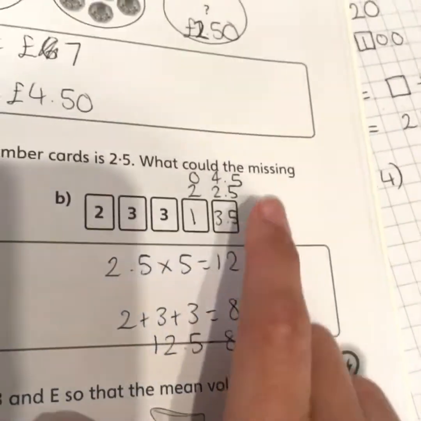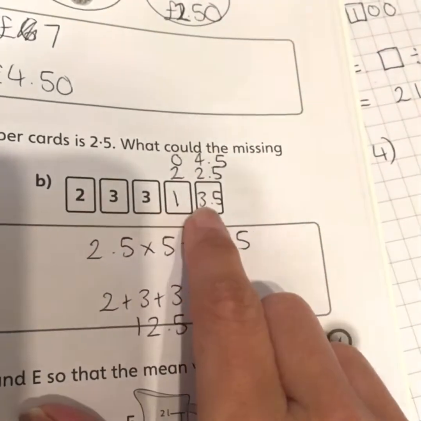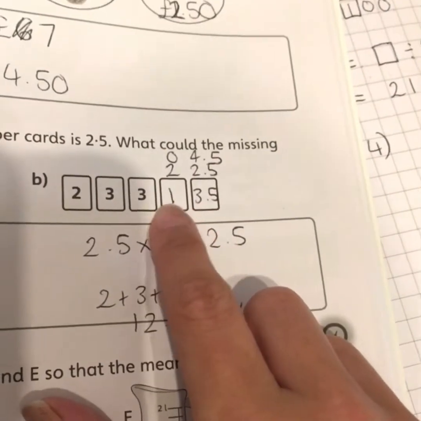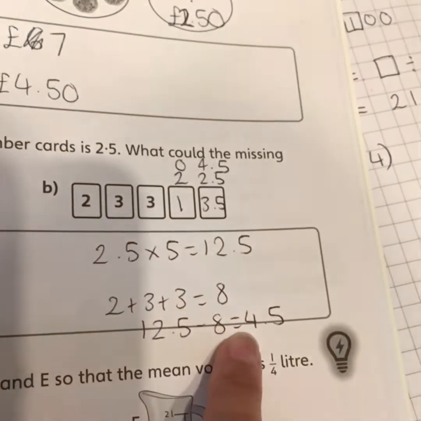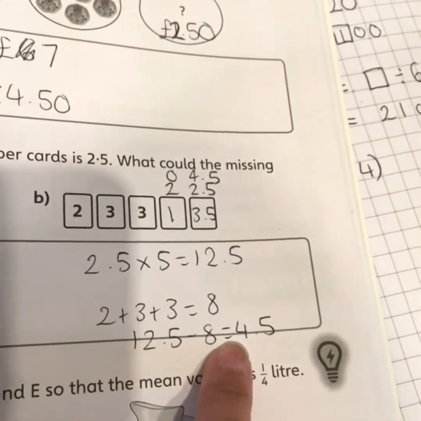Now, this is where this one is a little bit different. So these 2 cards here, their total has to equal 4.5. But how you do that is up to you.